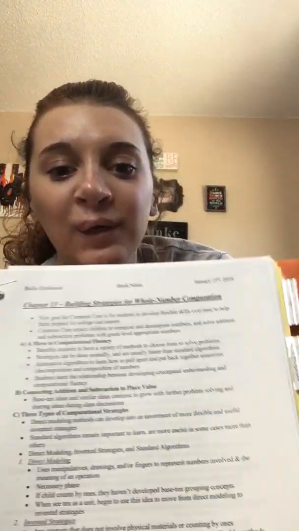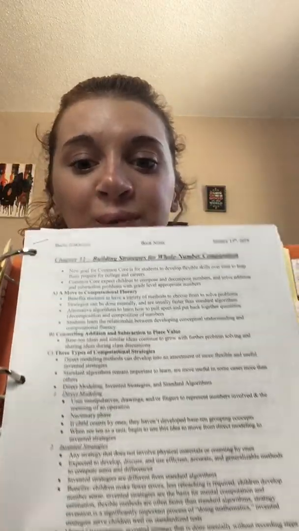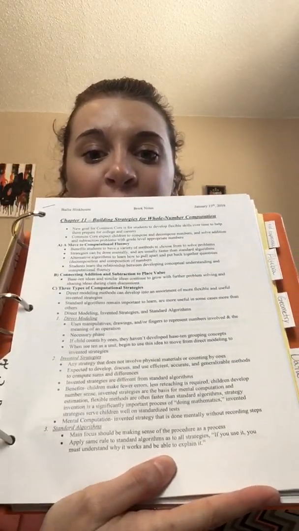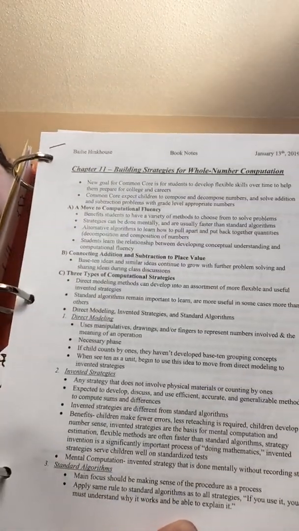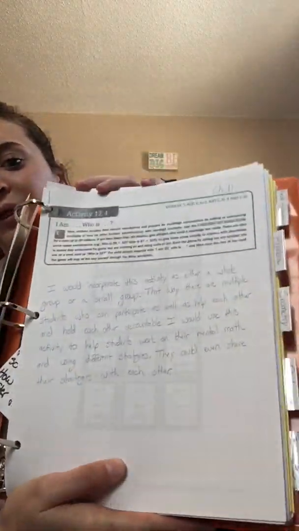Notes from one chapter. Okay, so here are my notes from chapter 11. These are just ones that I typed while I was reading, so they're broken up by the headings of the text. And then the e-text. So this is the activity from the e-text that I picked, and I'll just go ahead and read it to you. It's "I Am, Who Is."